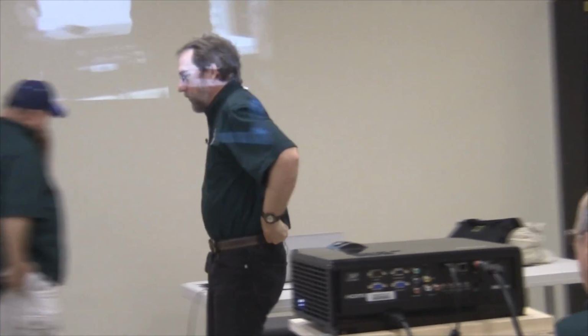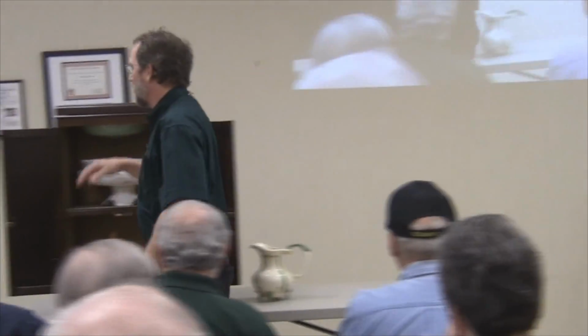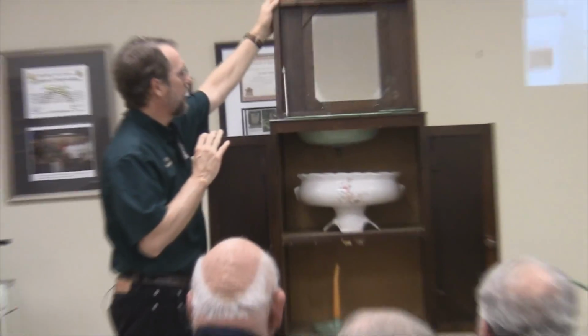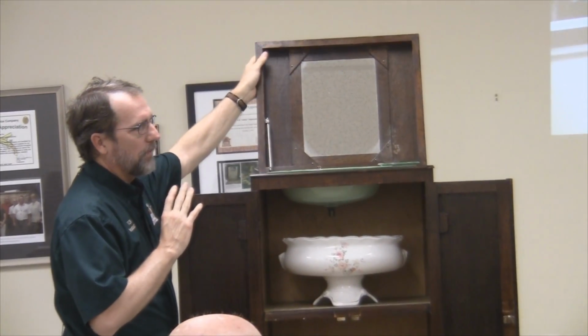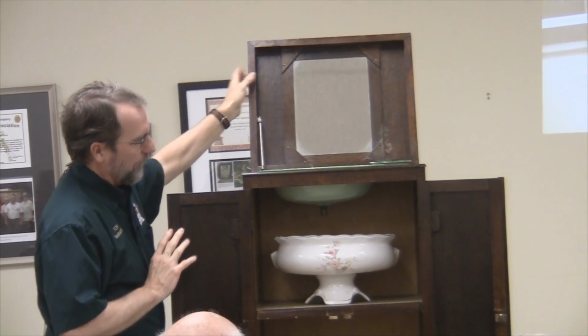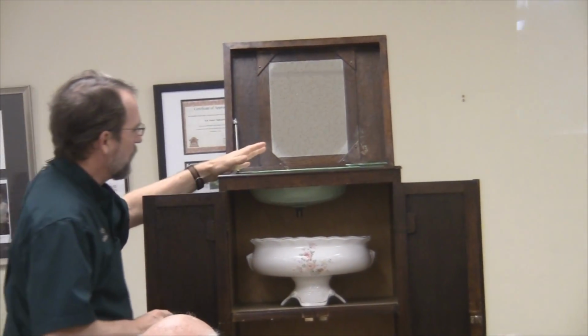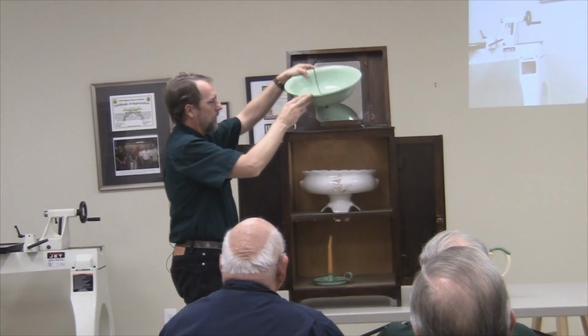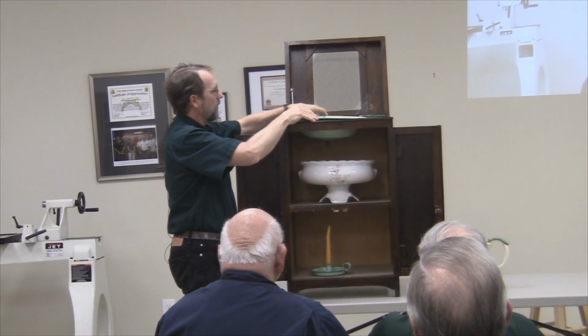So we're going to talk about reproducing in SketchUp this piece of furniture here. Bob, did you find this? No, I bought it in England. Oh, okay, Rob did. So it's called a gentleman's washstand, and it's got an opening here in the top that this bowl goes into for the water.